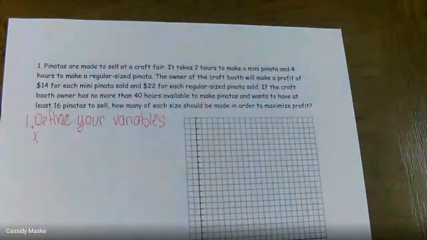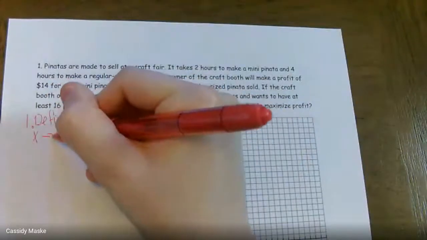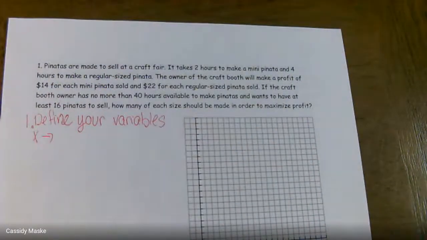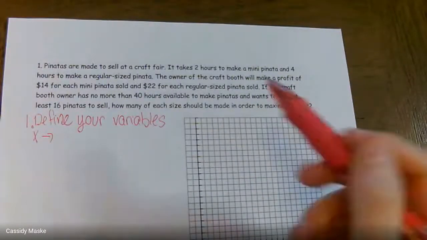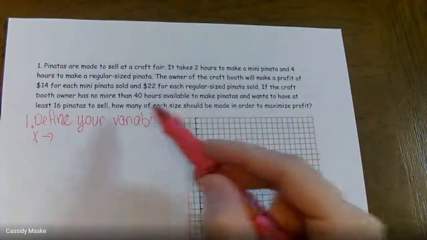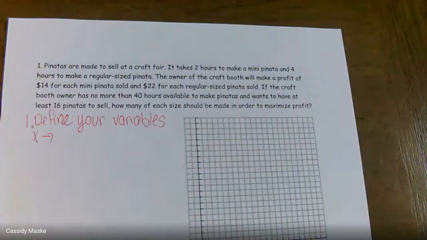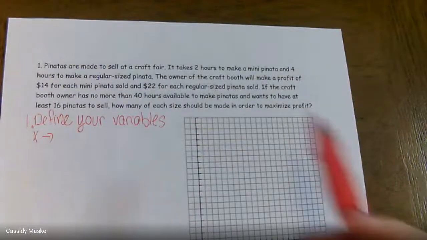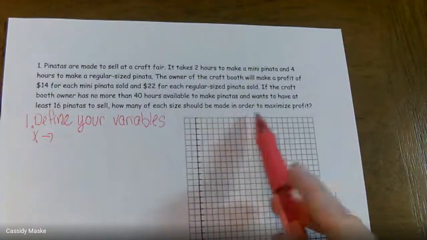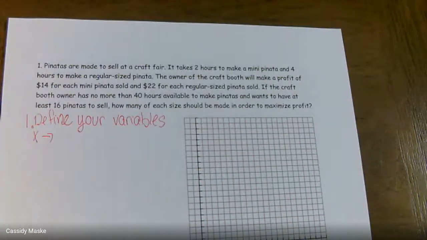Okay, so my X in the problem represents, and you just think about what two things you're talking about in the problem. A trick I like to tell people is that the question at the end tells you what your variables represent, because the variables are representing what you don't know, right? And it's asking how many of each size pinata should be made. So that's what we don't know, how many of each size she should make. So that's what my X and Y are going to represent: X is the number of mini pinatas that she makes, and Y is the number of regular size pinatas.